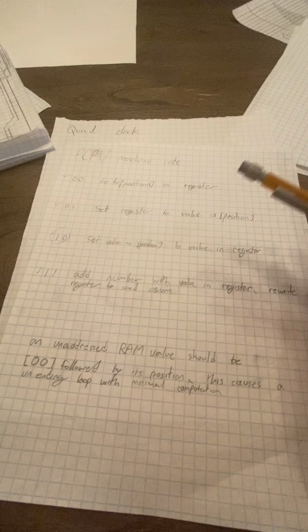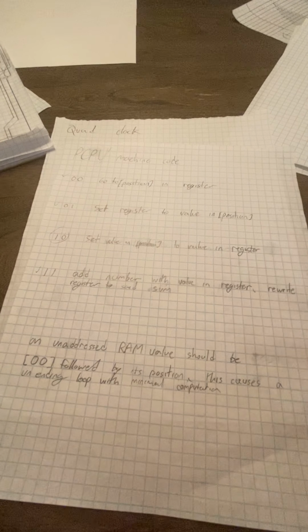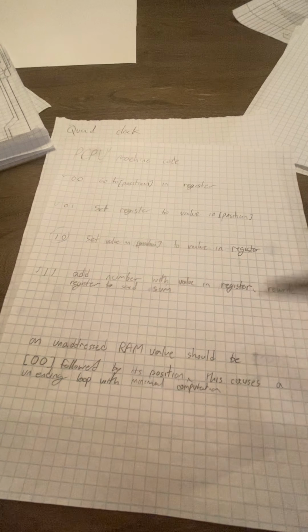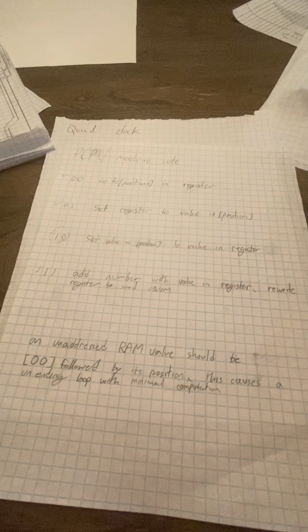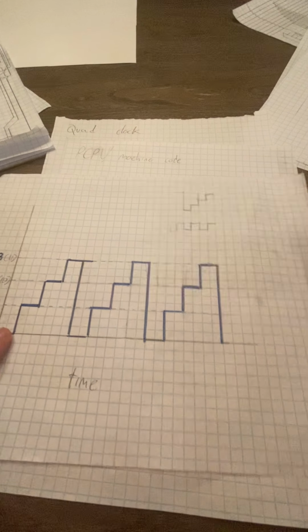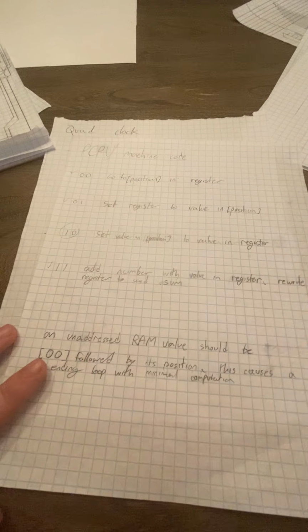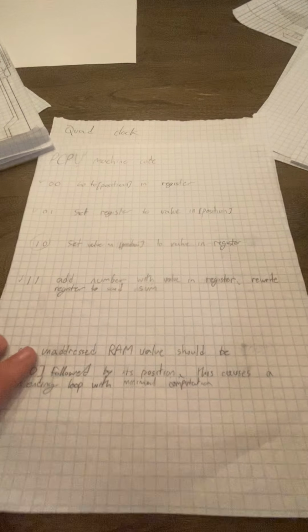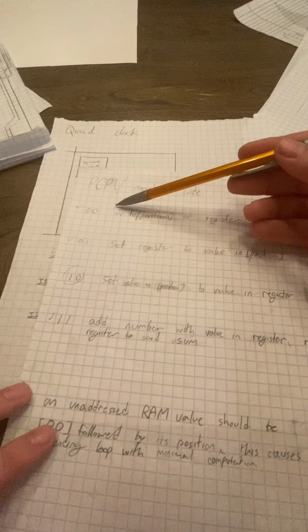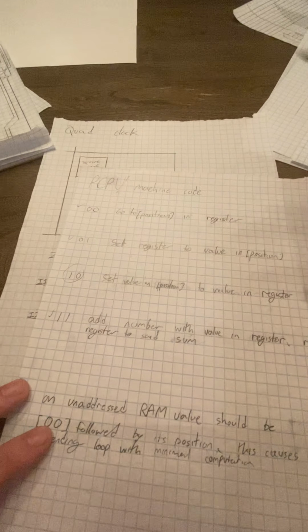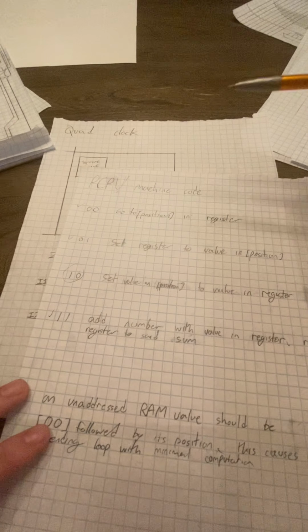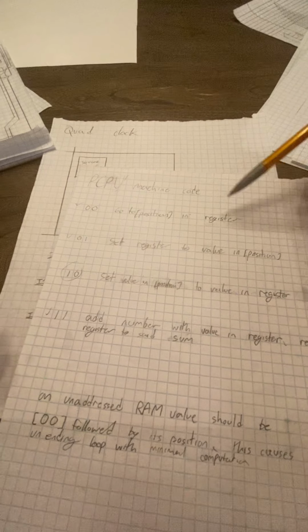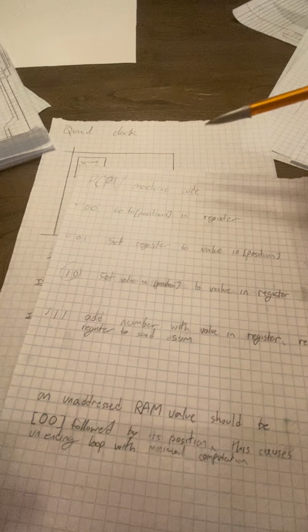It's 1 byte of 0, and in that case, every CPU cycle, every time we cycle through one of these, it will go up 1. The exception is if we tell it to execute command 00. If we tell it to execute command 00, it will set the position register to be equal to whatever we have in our main register.